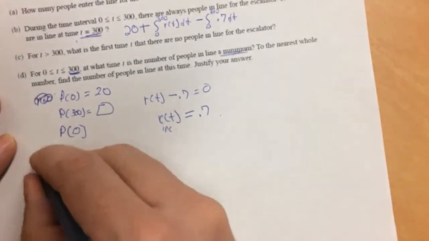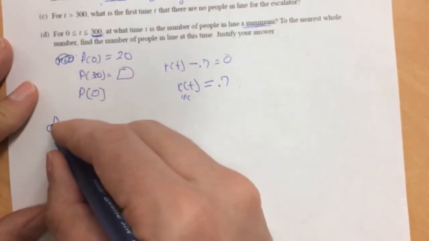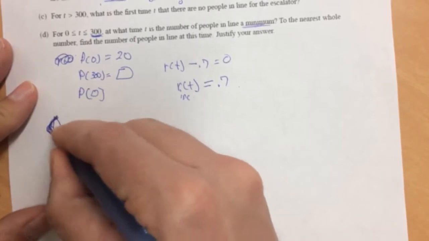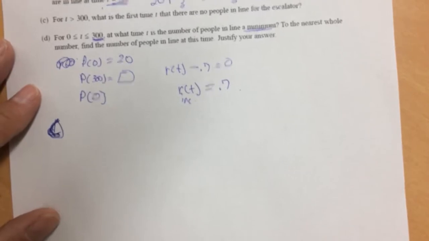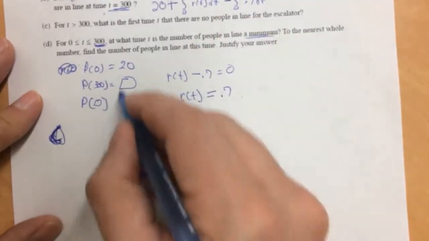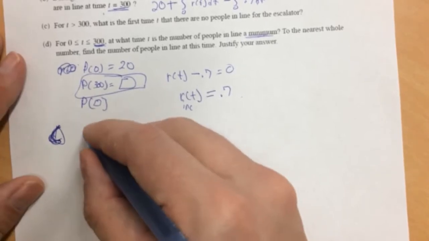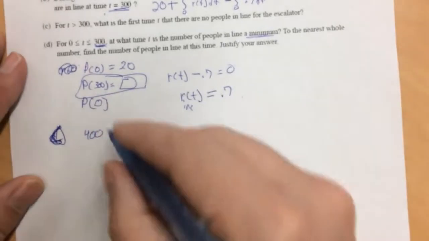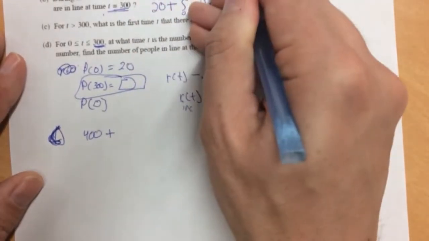This also came up in 2018, in part D. Part C: when is the first time there are no people on the escalator? Well, we found the number of people at 300. I wish I had that answer. We're going to call it like 400 here. I don't actually know. And now we're no longer adding in people.